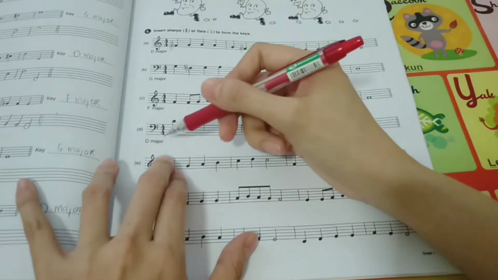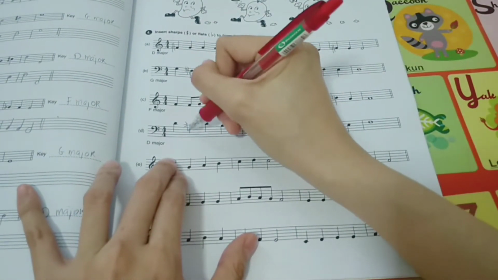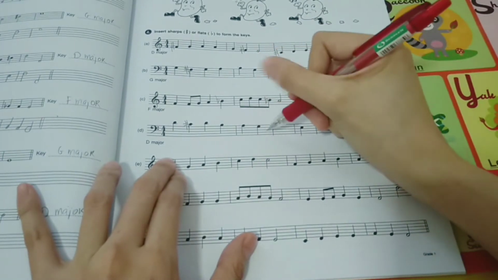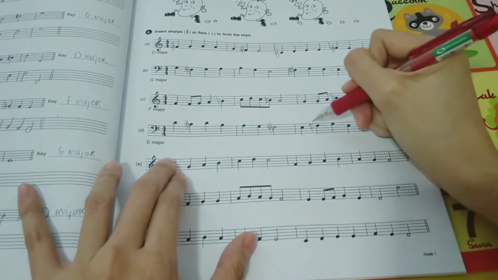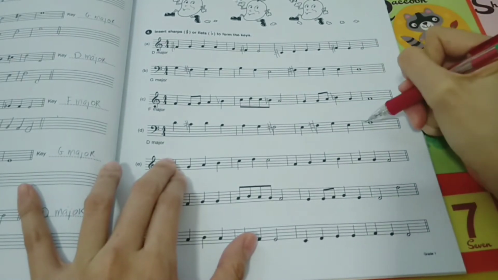D major, F sharp and C sharp. This is C sharp. A, G, F sharp here. E, F sharp. And the last one also F sharp.